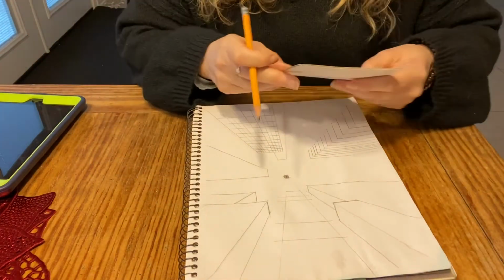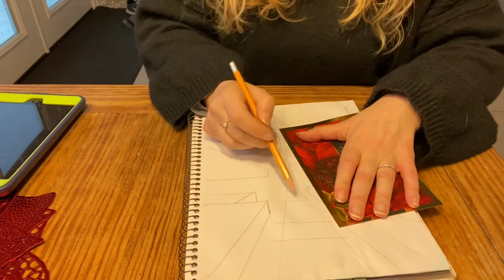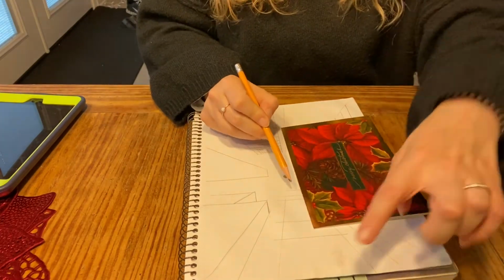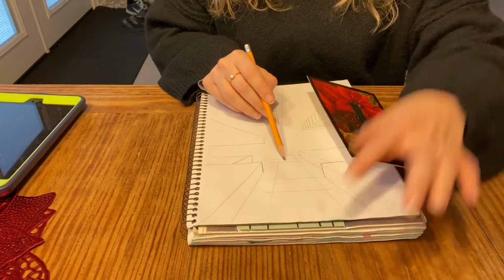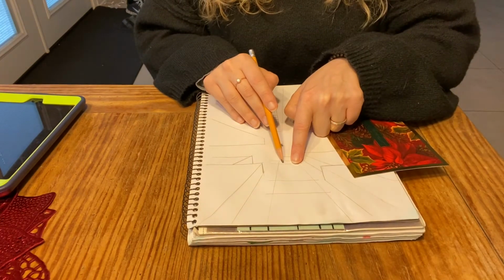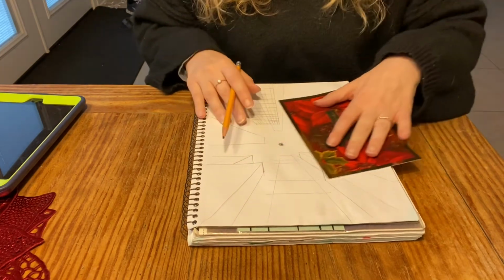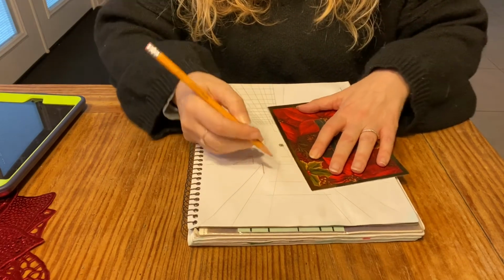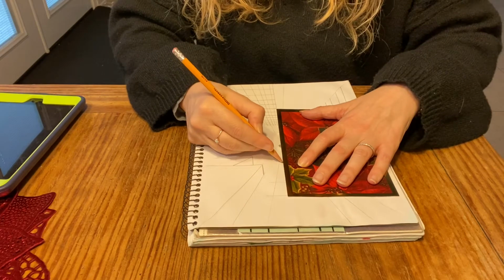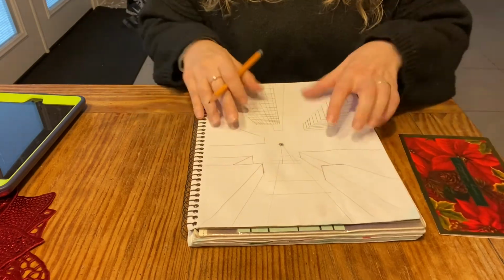So I've created my parallel lines to the top and bottom of my sketchbook. Let me move it there. Now I've got to create the sides of my windows. The sides of my windows are going to meet up with my point here. So I'm going to make some guidelines, some light lines that go up to my vanishing point.